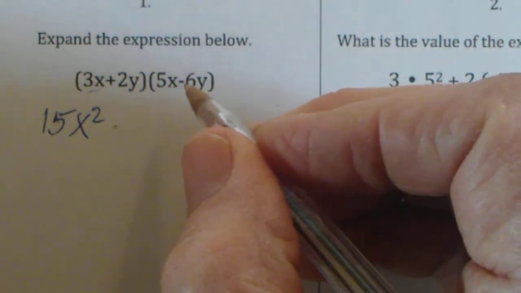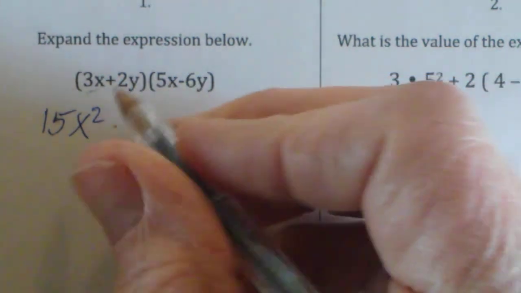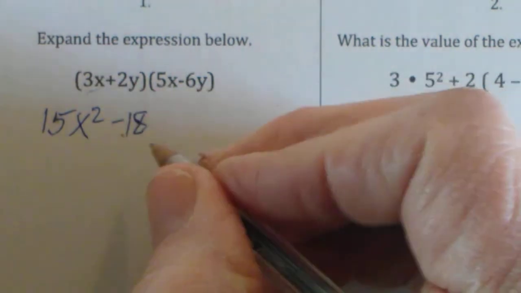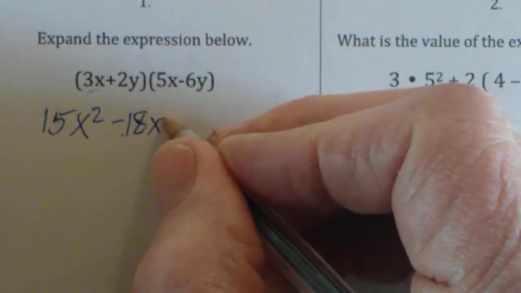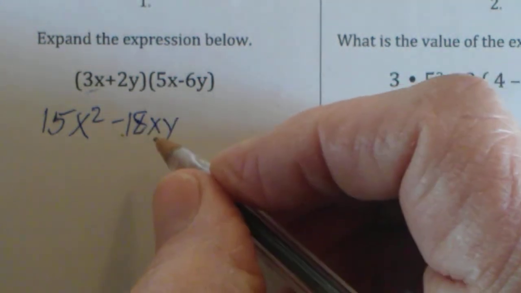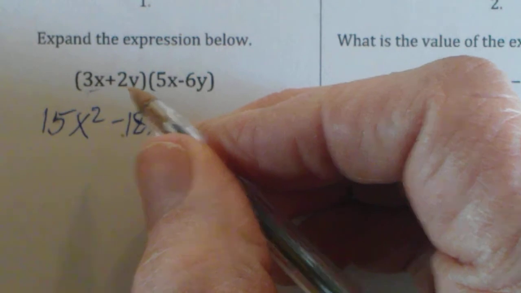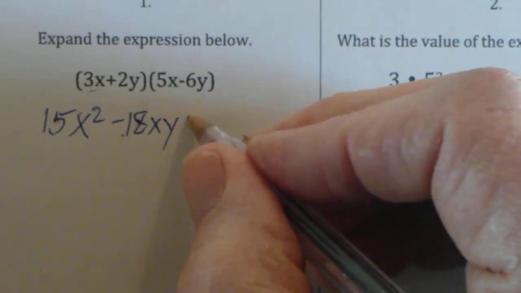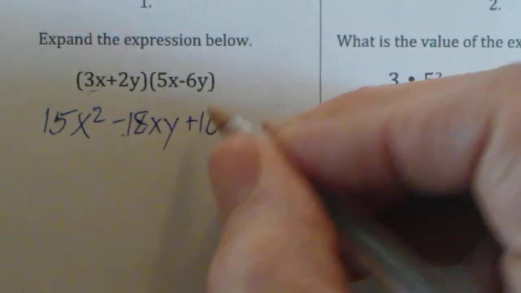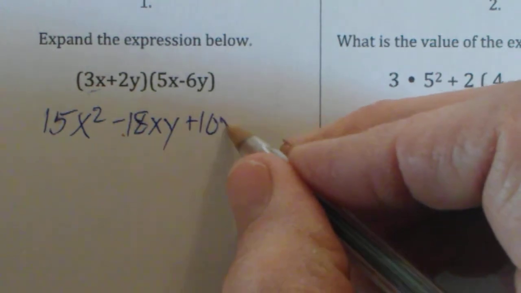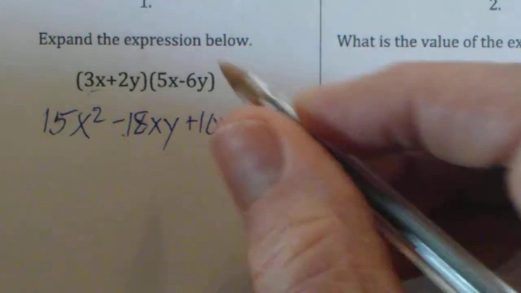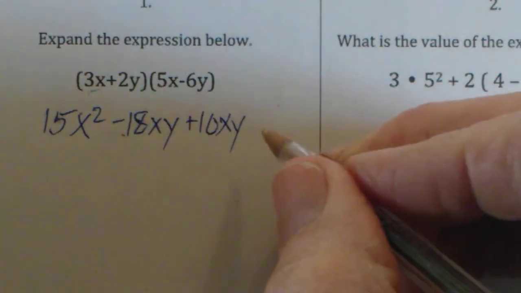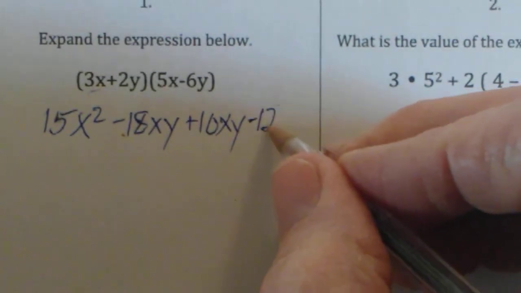Now the 3x times minus 6y, a positive times a negative is negative, minus 18, and we're going to keep the x first and the y second alphabetically. We could put yx, but we're going to do xy. Okay, 2y times 5x. So 2 times 5 is 10, when it's positive, plus 10, and it's yx, or you could put xy. We'll keep it xy because that's what we did on the other one. And finally, 2y times minus 6y. 2 times 6 is 12, minus 12, and you have a y times a y.